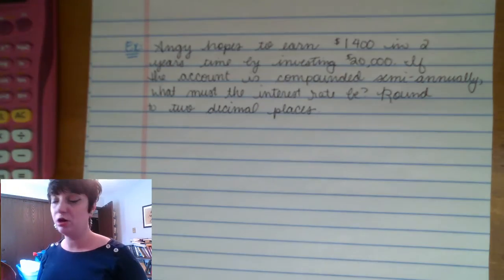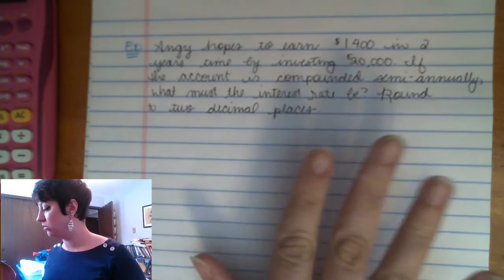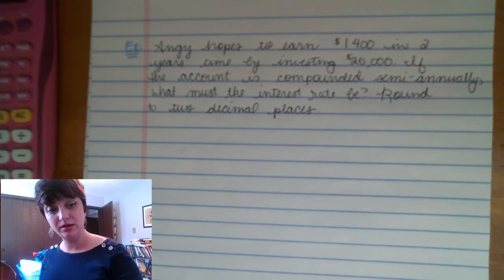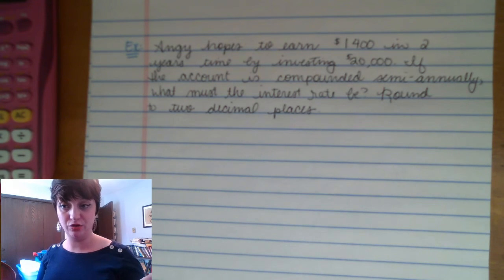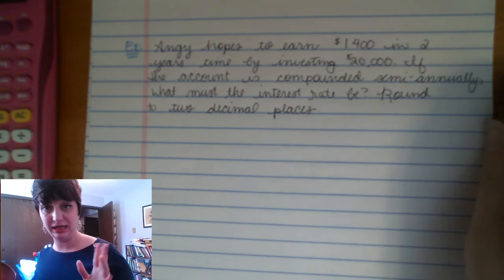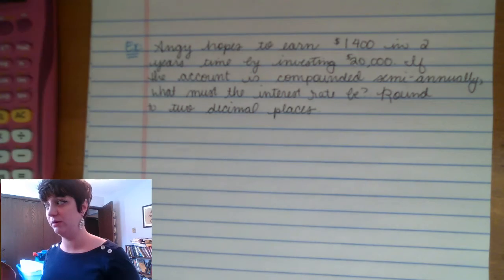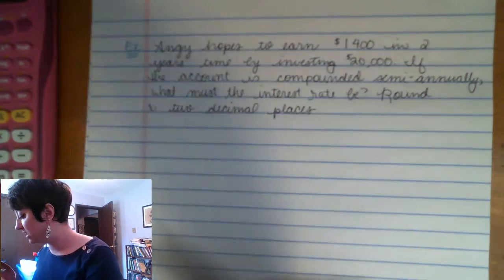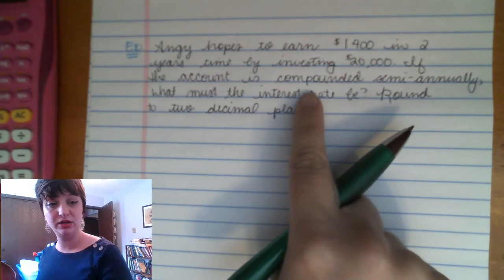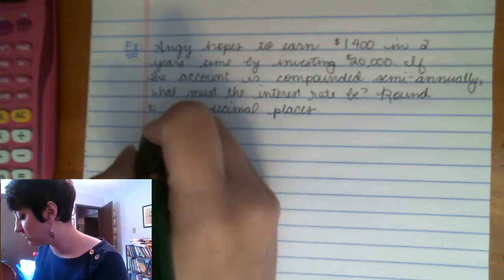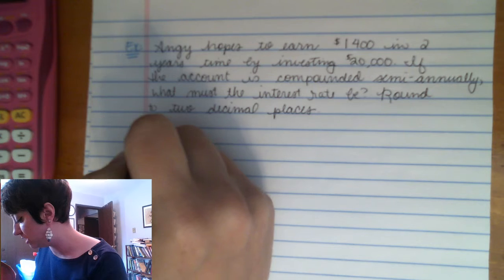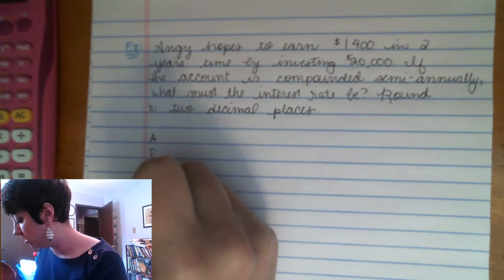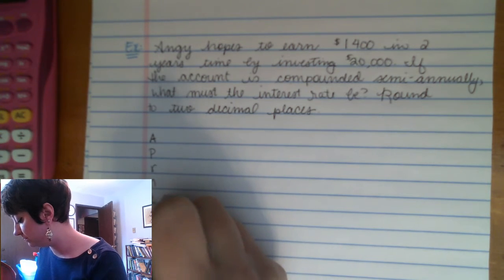So they know how much they have and how much they want to get. What they need to know is what interest rate they should be looking for, at least. If it's better, then obviously that's great, but it has to be at least that. All right, so with this, because I'm told that it's compounded semi-annually, that means I'm going to be using the long equation. So A, P, R, N, and T.